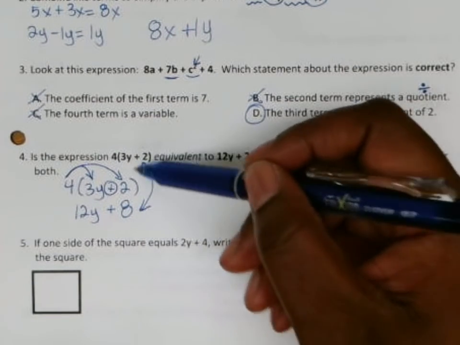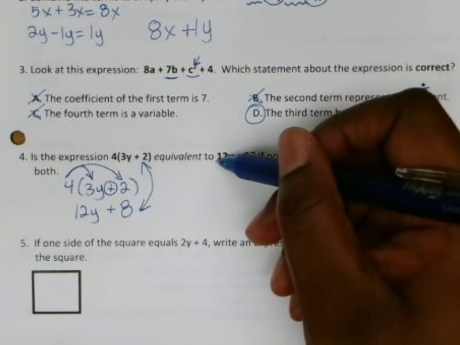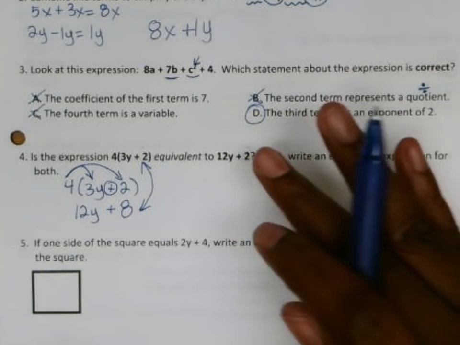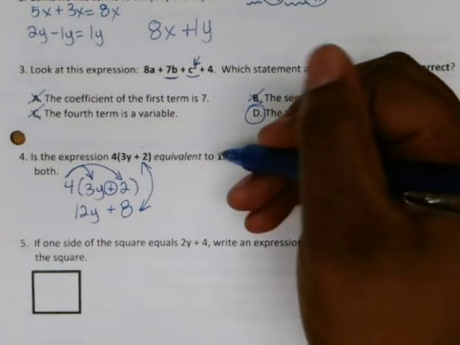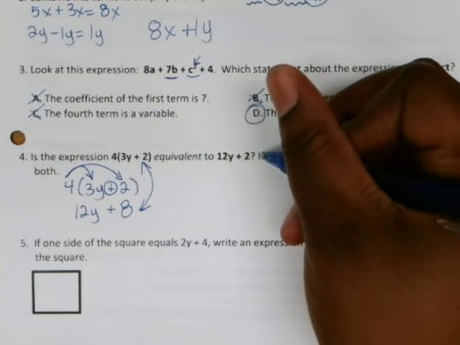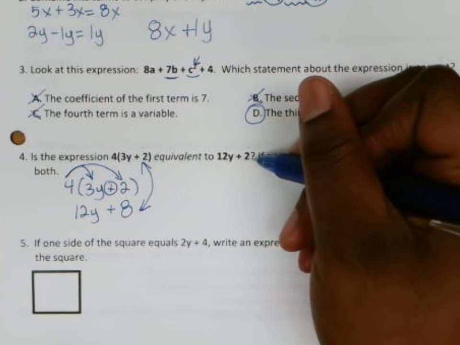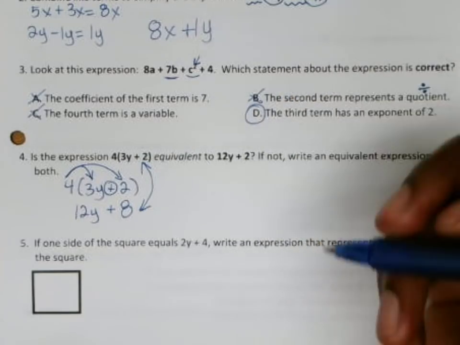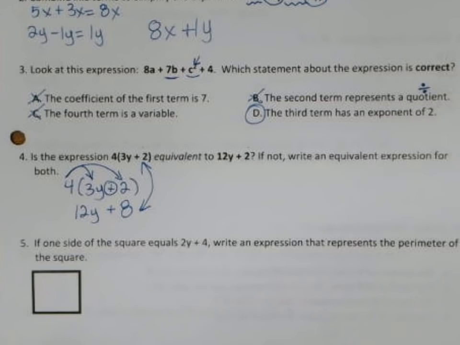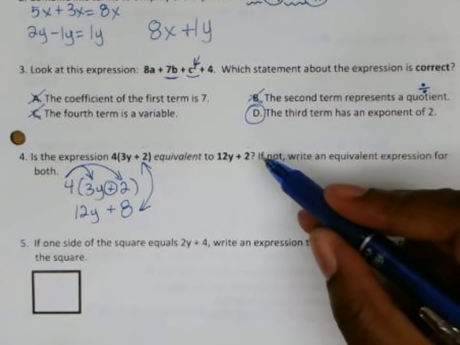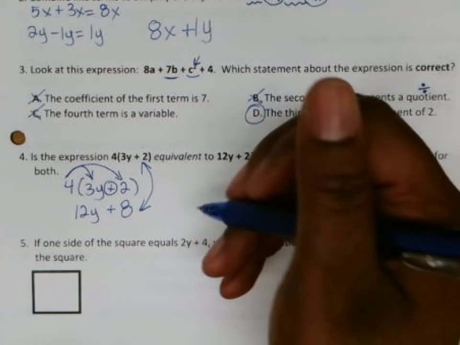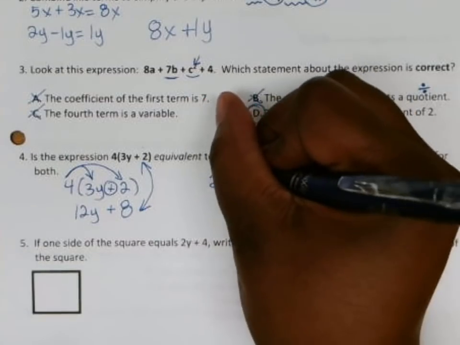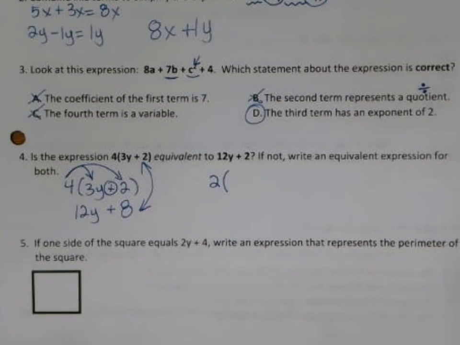So this one, I did the equivalent expression. Now I need to factor in order to get an equivalent expression from this one. So when I'm looking at my 12y and my 2, I have to ask myself, between 12 and 2, what is the greatest common factor? And 2 is my greatest common factor. So that means that my 2 is going outside of my parentheses.